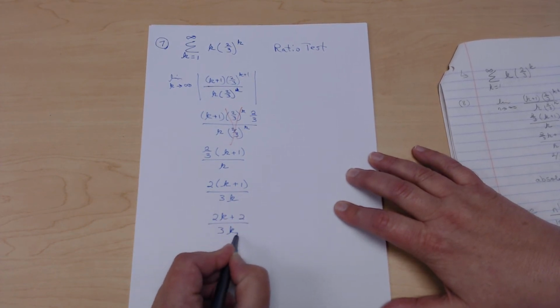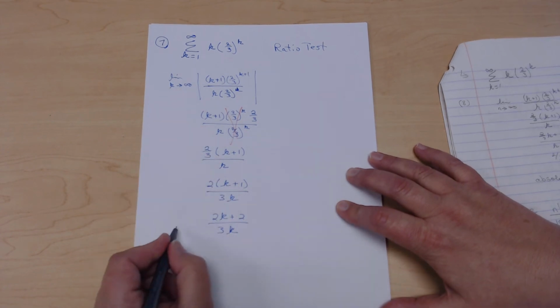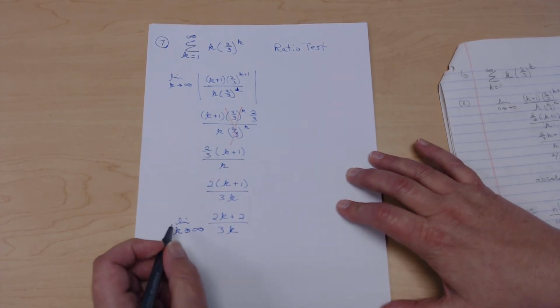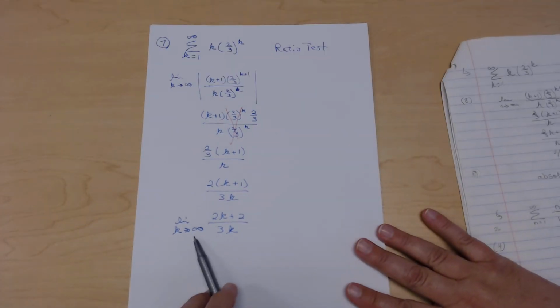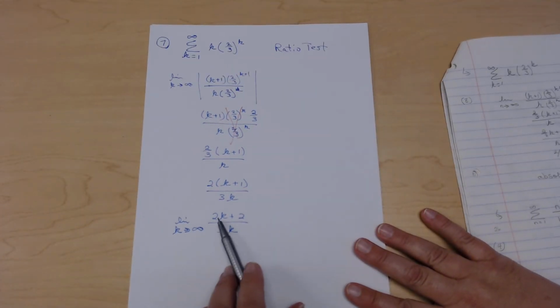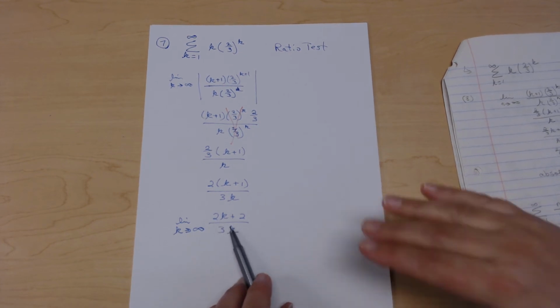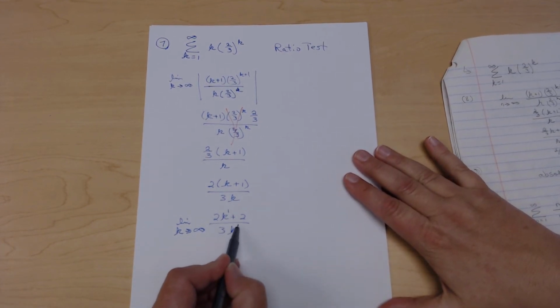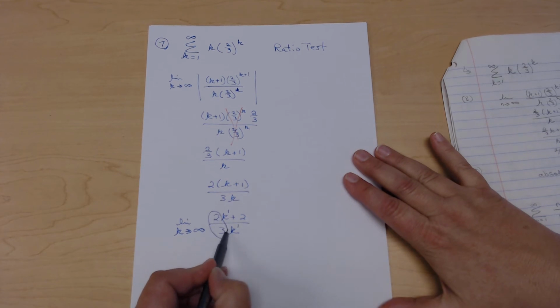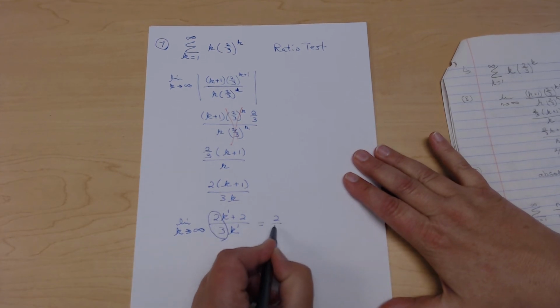Now let's talk about why. Don't forget we're taking the limit as k approaches infinity. Let's see what happens here. We could do L'Hopital's rule, or we could divide everything by k, or because they're both to the first power, our limit is always going to be those lead coefficients.